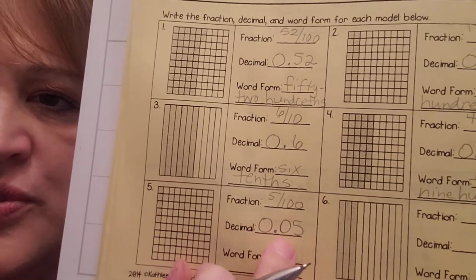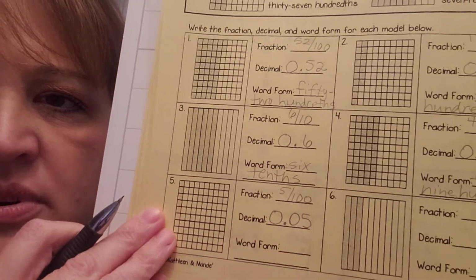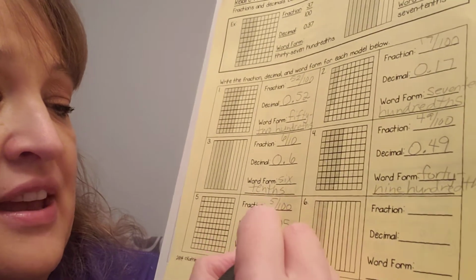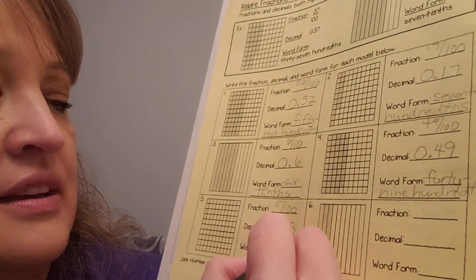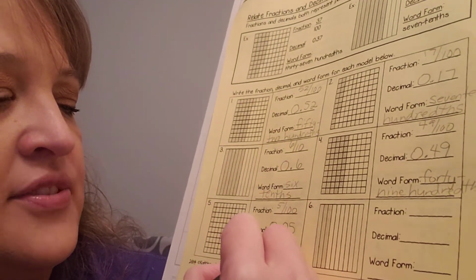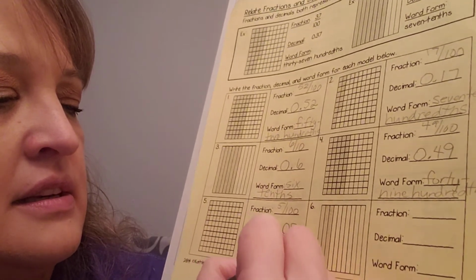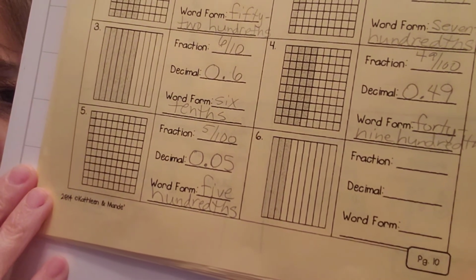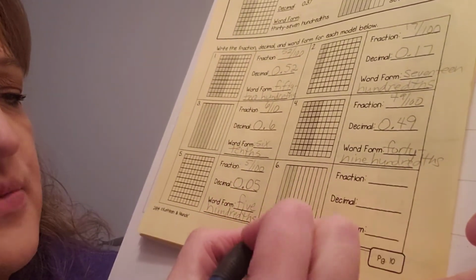Okay, now I want you to really look at this one because this is an important one. So I would say I have 5 hundredths. 5 hundredths.